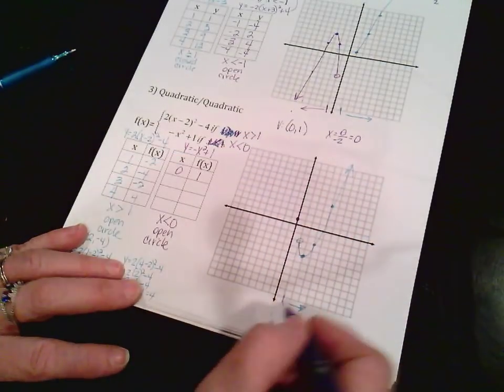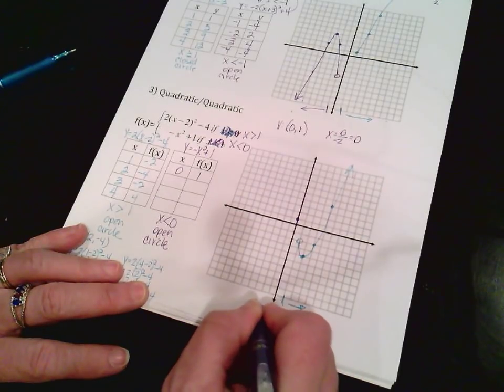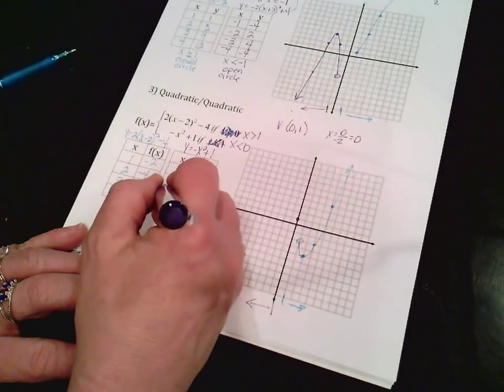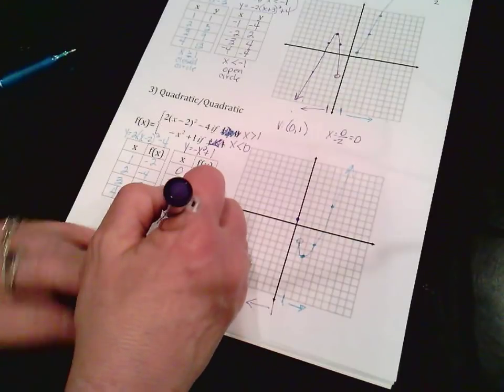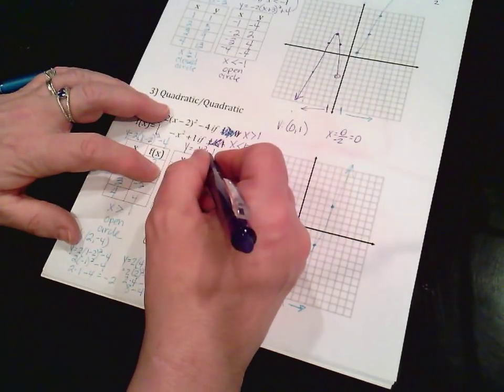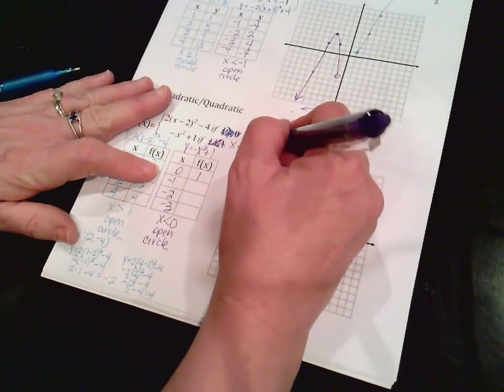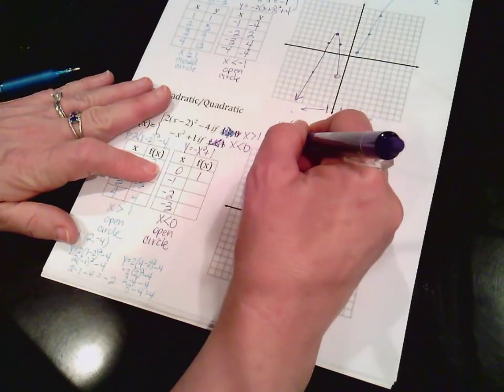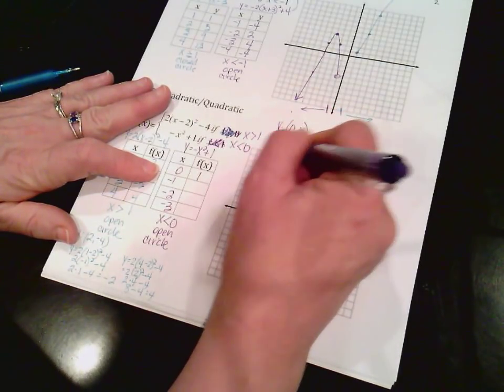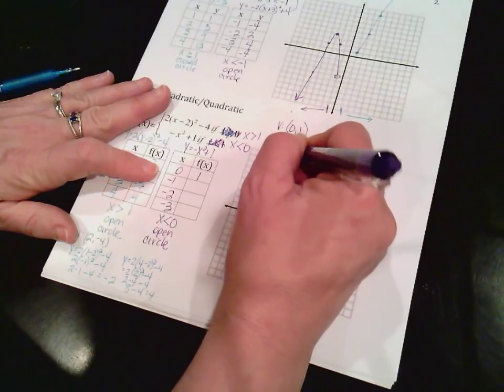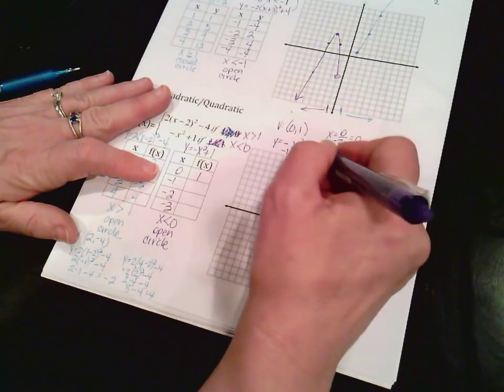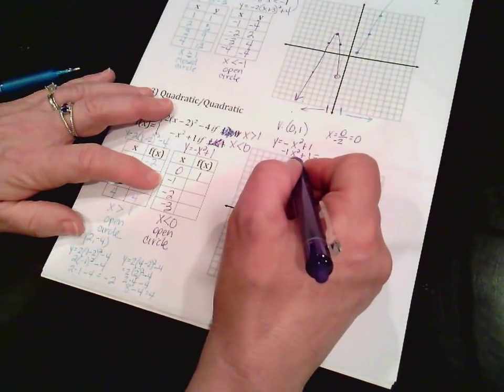Then everything I'm going to do on this one is going to be to the left of 0, so I'm going to do negative 1, negative 2, and negative 3. I'm going to plug in negative 1. Negative 1 squared is a positive 1. And watch what happens. Make sure you pay attention. This is a negative x squared plus 1. That's like a negative 1 times x squared plus 1. So when I plug in negative 1, I get negative 1.